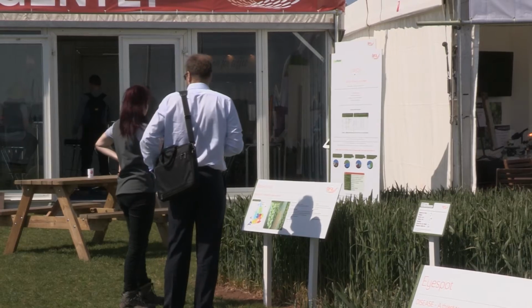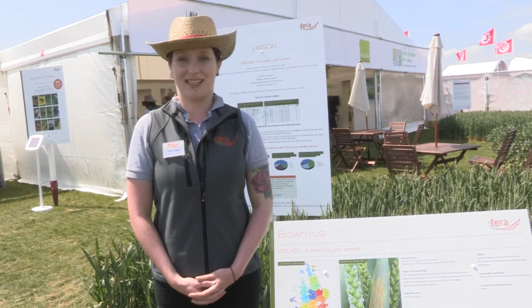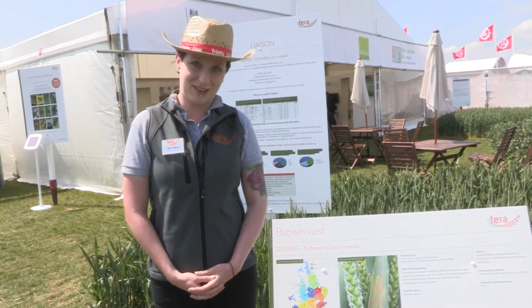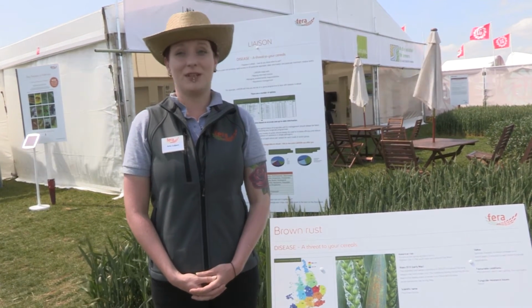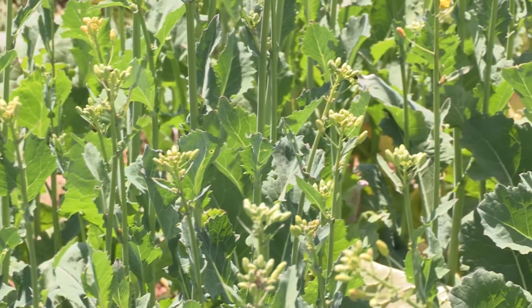You can also use it to check up on maximum residue levels, which is what a lot of the labs use it for. And it's got a huge amount of data on it. It's been running for the past 16 years, so if you need to find out anything about a UK pesticide, Liaison's where you want to go. Just simply visit the website. It's www.liaisonpesticides.co.uk. We're here at Cereals 2015 promoting Fera's insect monitoring service in winter oilseed rape.